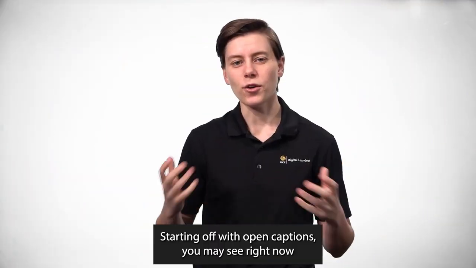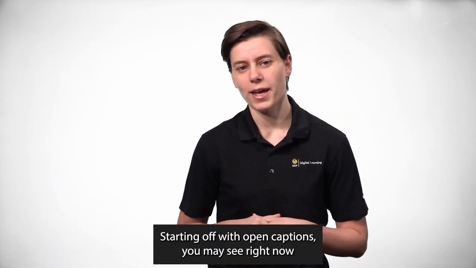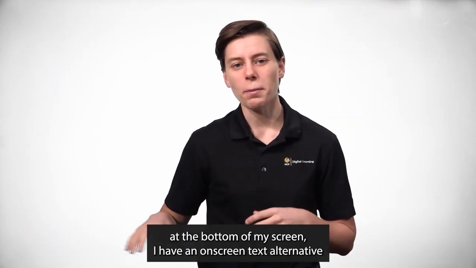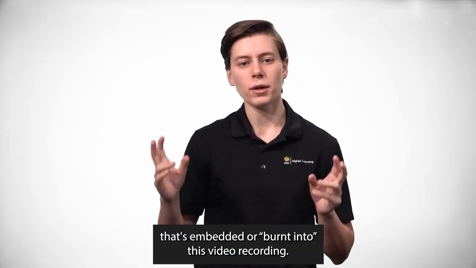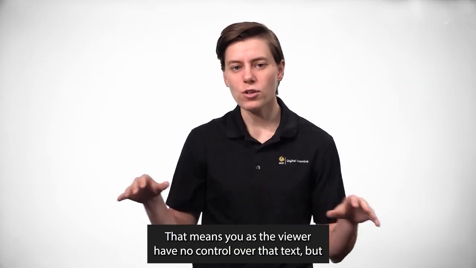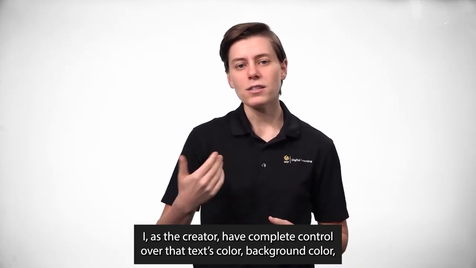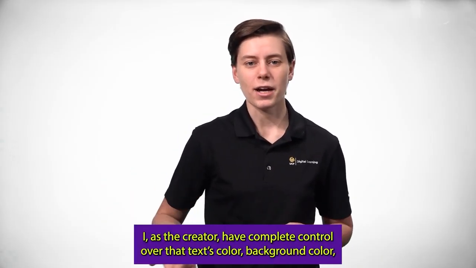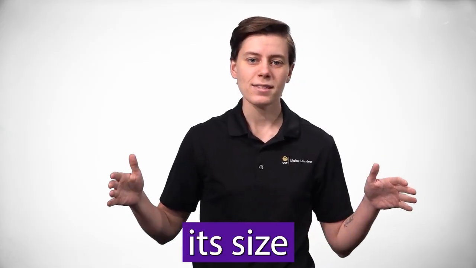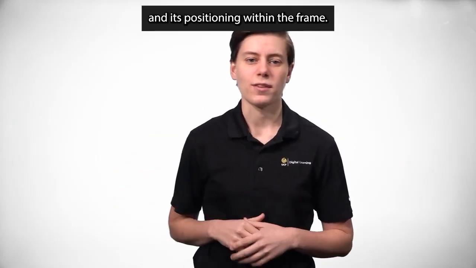Embedded open captions appear at the bottom of the screen. The text is synchronized with this video's dialogue. The visual appearance is white text on a black background. Starting off with open captions, you may see right now at the bottom of my screen I have an on-screen text alternative that's embedded or burnt into this video recording. That means you as the viewer have no control over that text, but I as the creator have complete control over that text color, background color, its size, and its positioning within the frame.